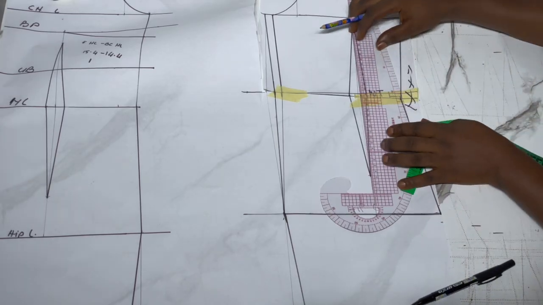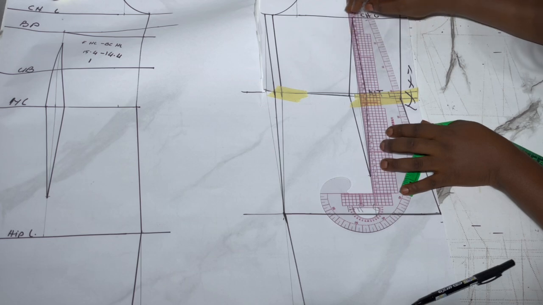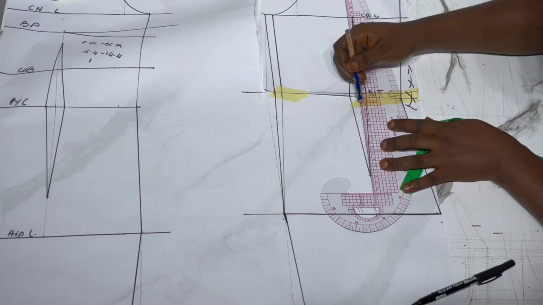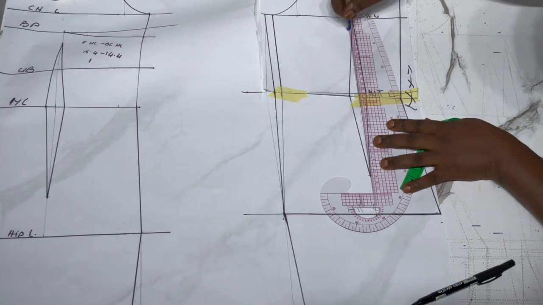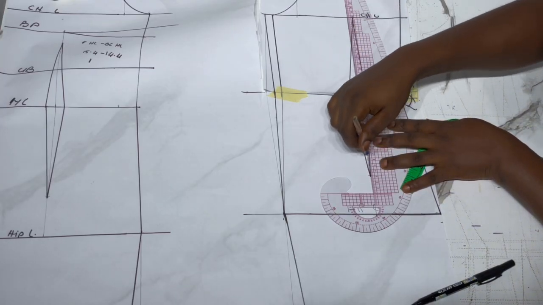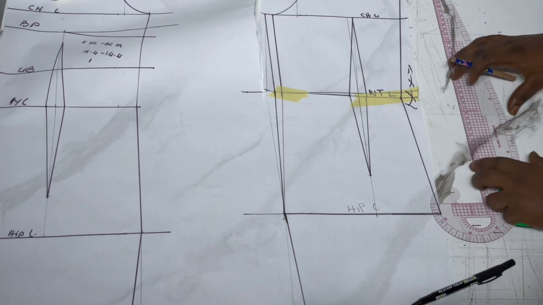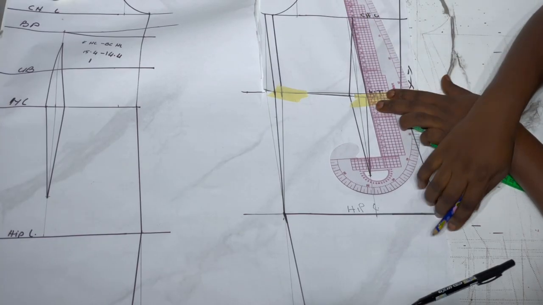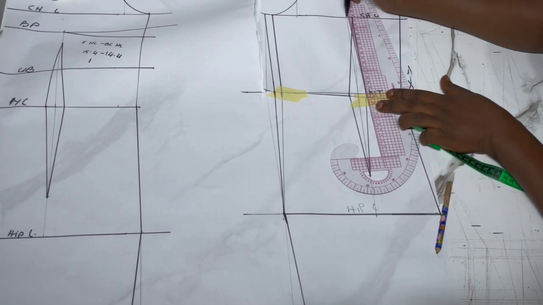Then I'll straighten my dart. You use the lower part to straighten the upper part, and you are going to redraw your dart. Straighten your dart and you will redraw it using your lower part, because the lower part is straight.